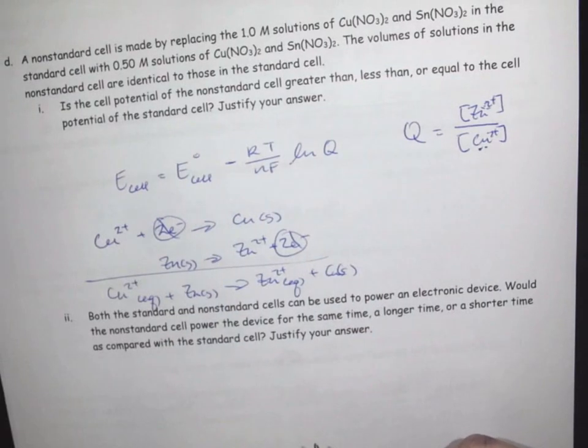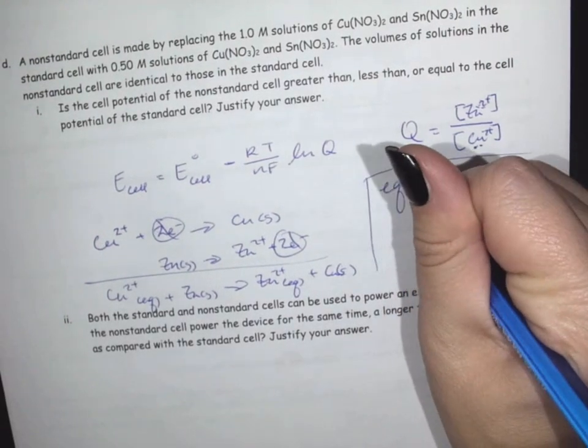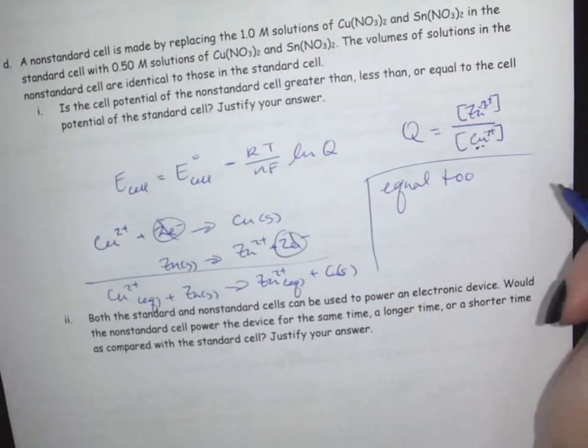So is the cell potential of the non-standard cell greater than, less than, or equal to the standard cell? Equal to.